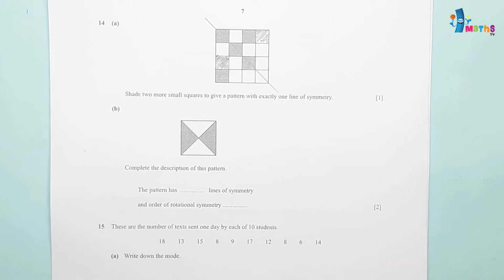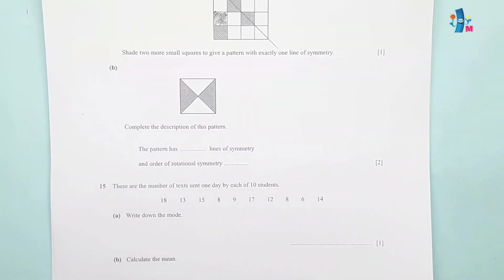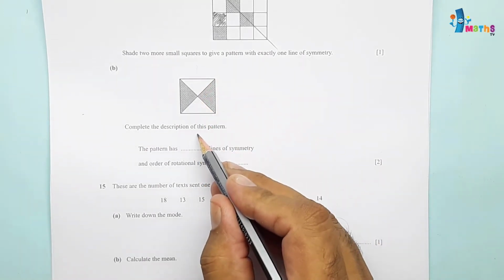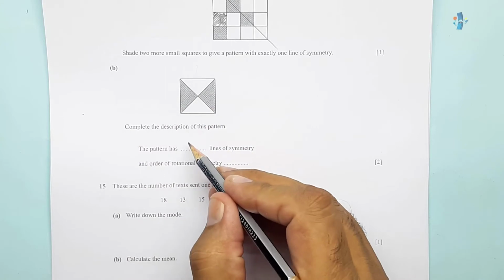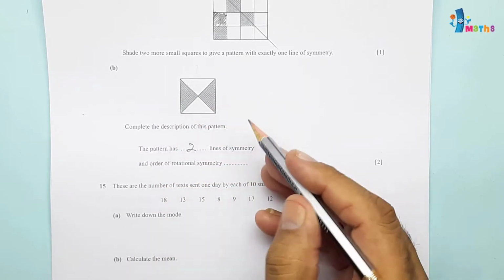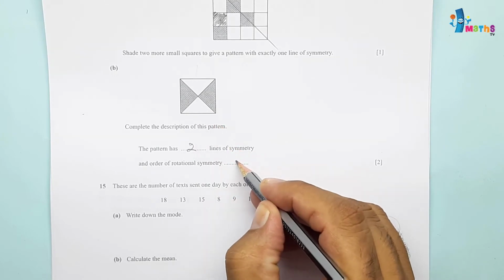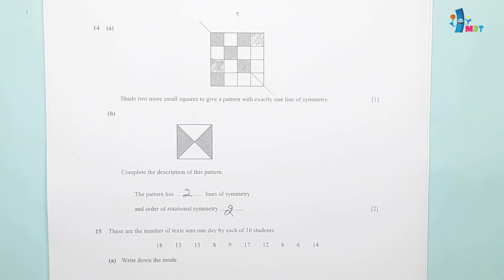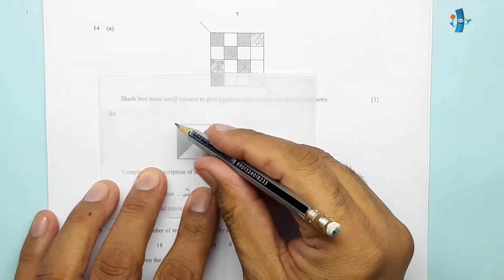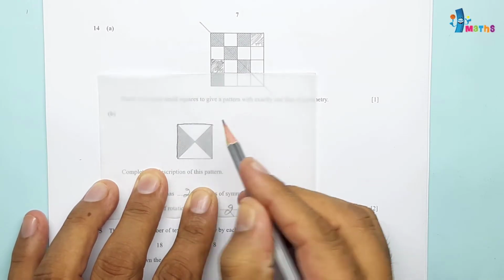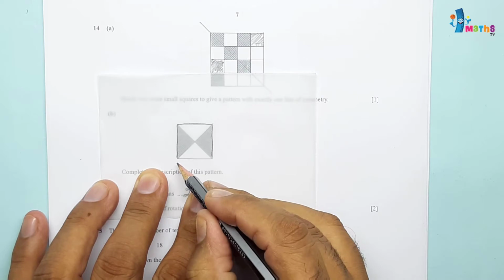B part, complete the description of the pattern. The pattern has lines of symmetry: one line of symmetry and two lines of symmetry. So only two lines of symmetry, and the order of rotational symmetry is also 2. We can check by tracing paper, like for example putting it over here and making the diagram like this one.